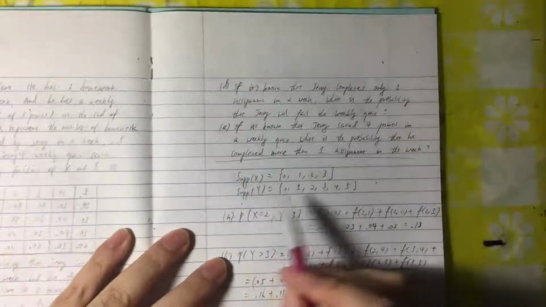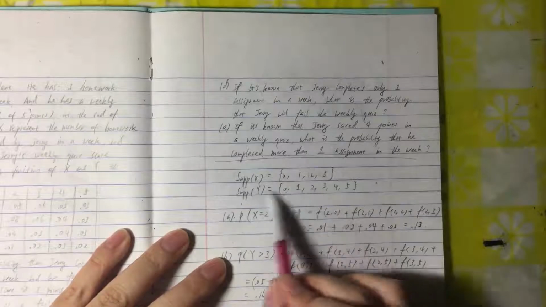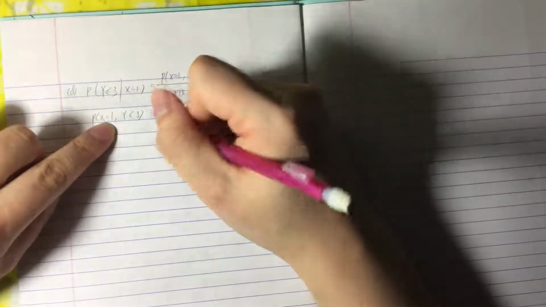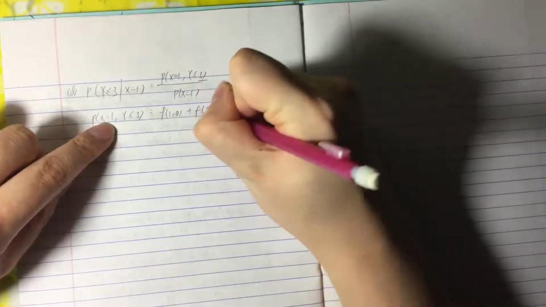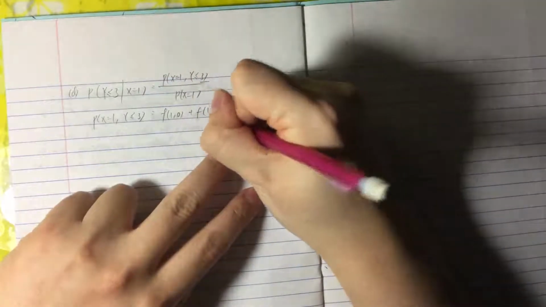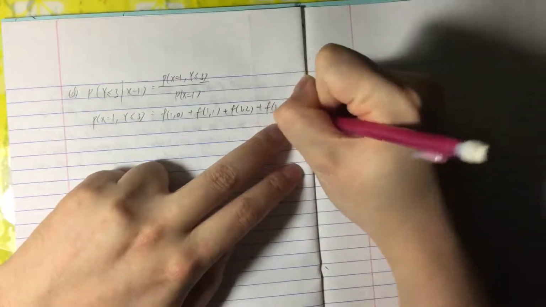Let's find the numerator first: the probability that x equal to 1 and y is less than or equal to 3. Since the support of y is from 0 to 5, if y is less than or equal to 3, y could be 0, 1, 2, 3. When x is 1, it could be f of 1 comma 0, plus f of 1 comma 1, plus f of 1 comma 2, plus f of 1 comma 3.